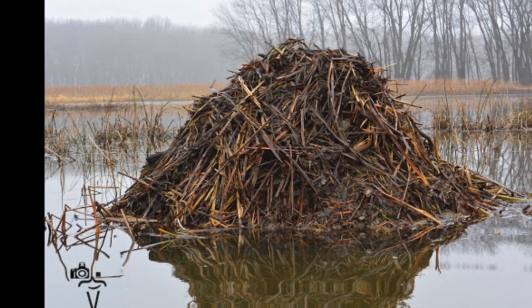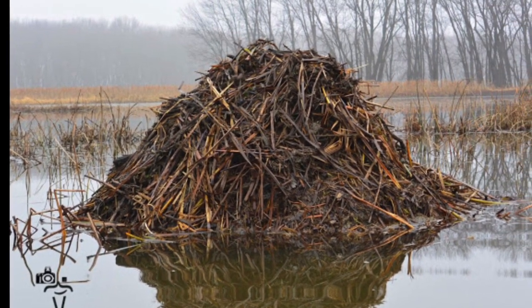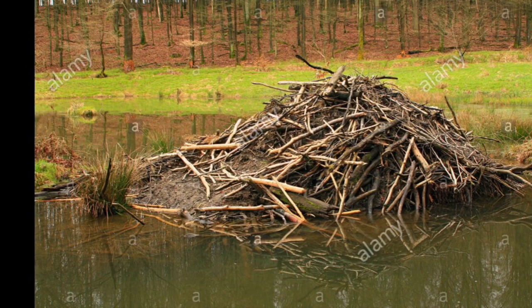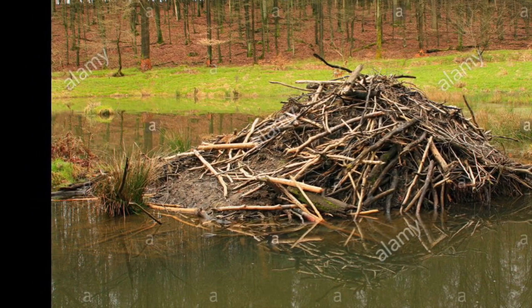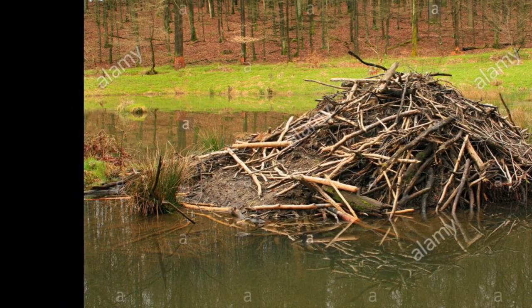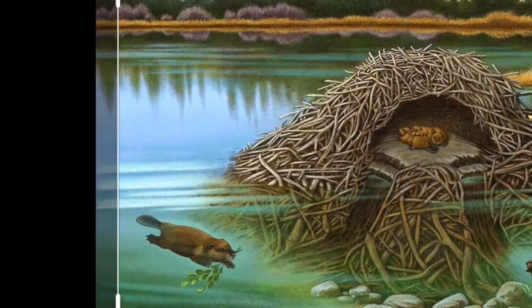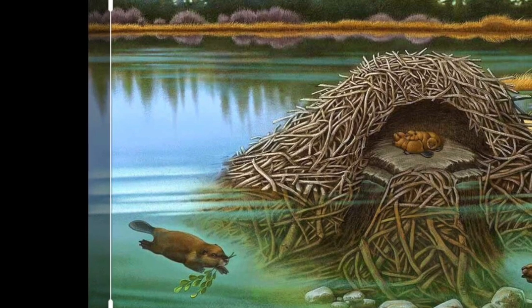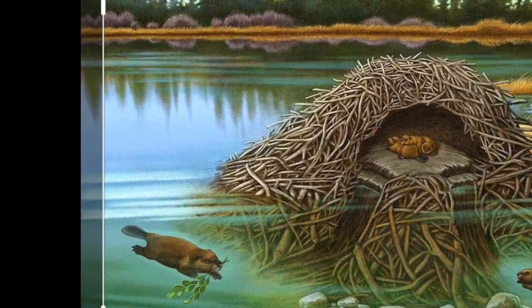Muskrats will build lodges out of mud and cattails out in lakes and ponds. But the award for the best built shelter for any mammal should go to the beaver. The beaver lodge is huge and it's made out of sticks and mud. Beavers will live in that shelter all year long, even through the winter.